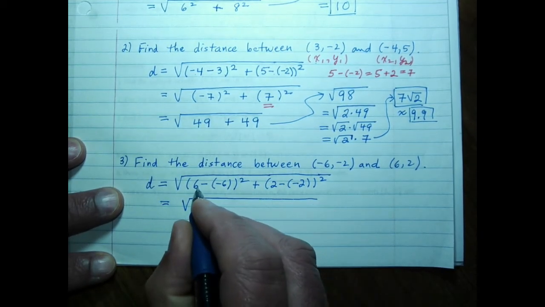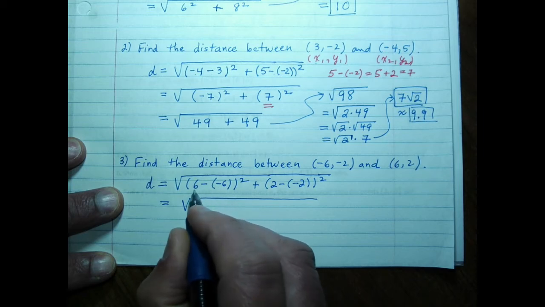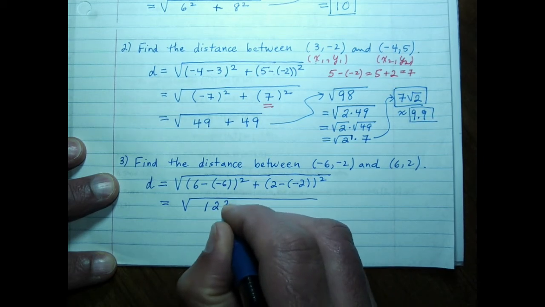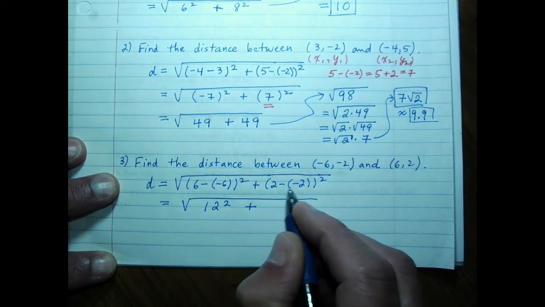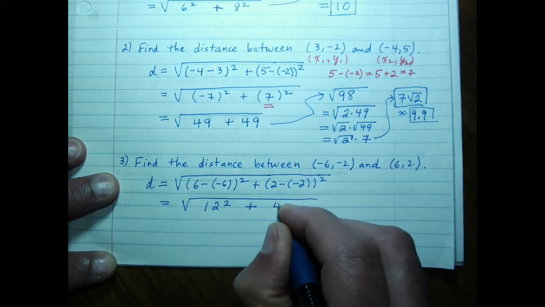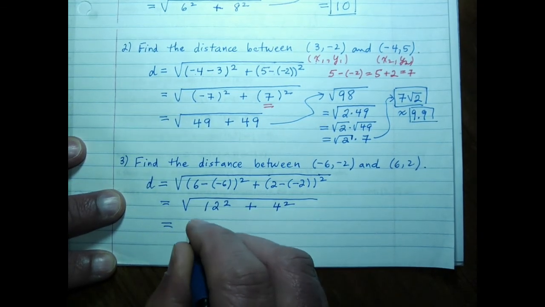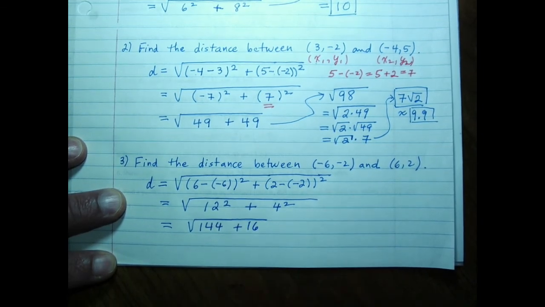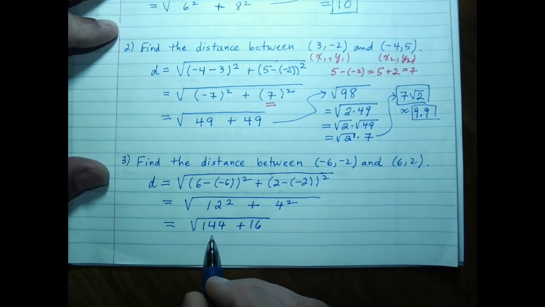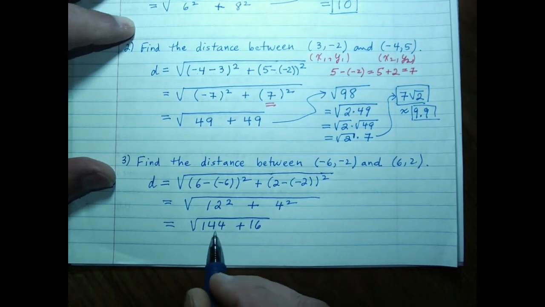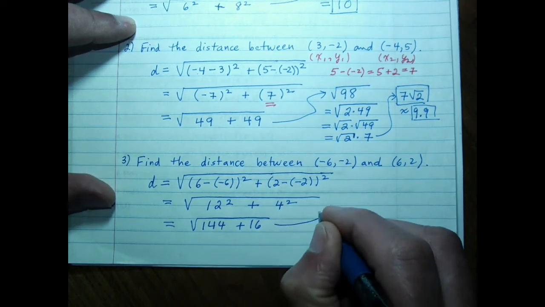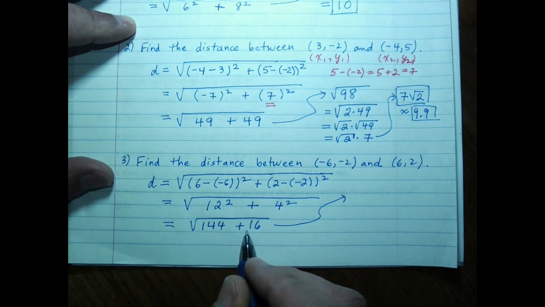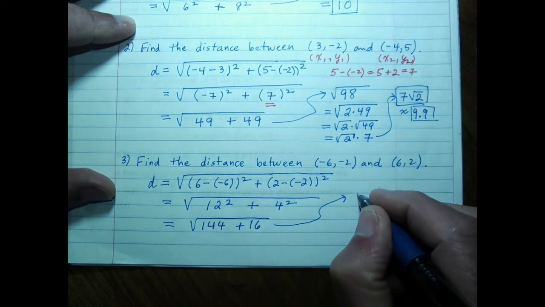So what do I have here? 6 minus a negative 6 is 6 plus 6, or 12 squared, plus 2 minus a negative 2 is 2 plus 2, or 4 squared. So I have the square root of 144 plus 16. Now I gotta resist the temptation to take square roots separately. I cannot do that here. I have to add them together. So 144 plus 16 is 160.